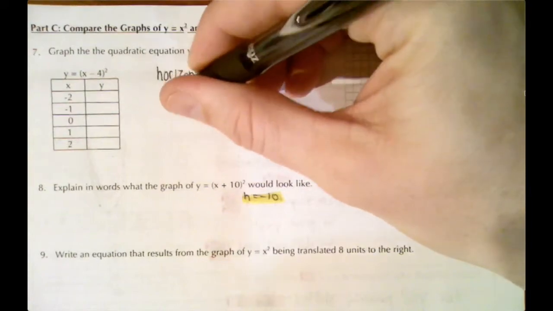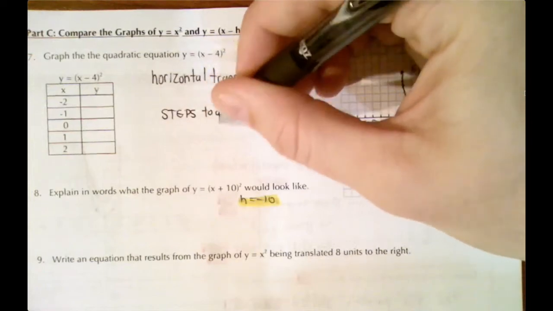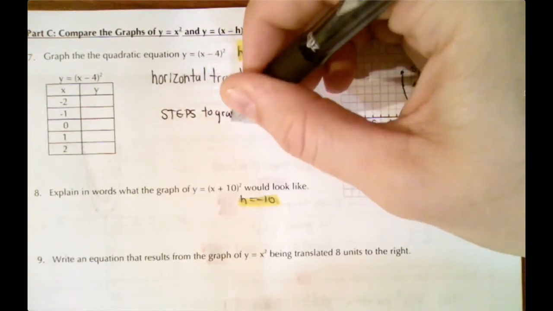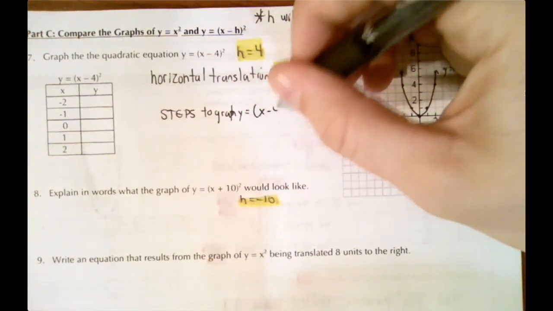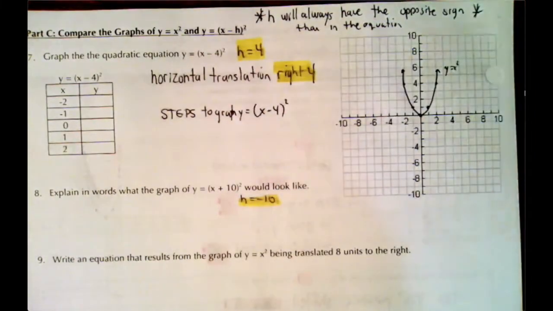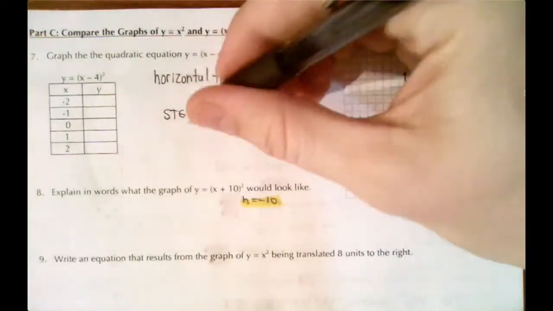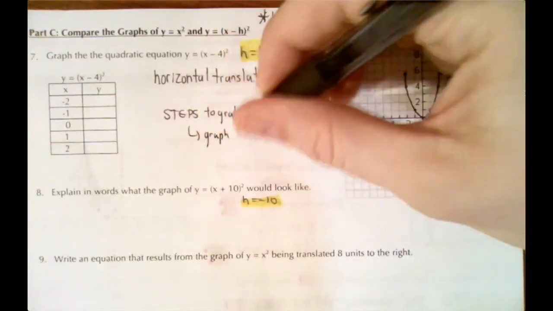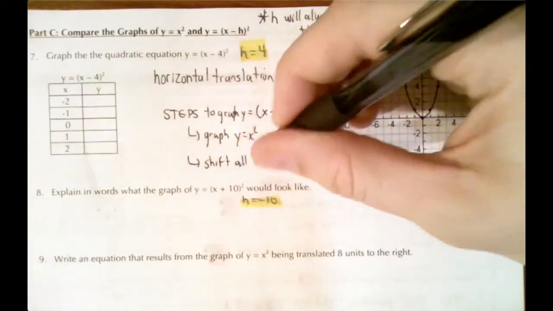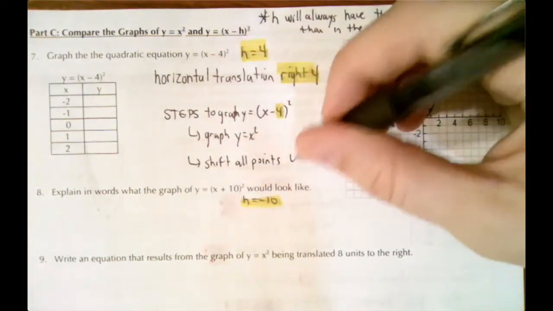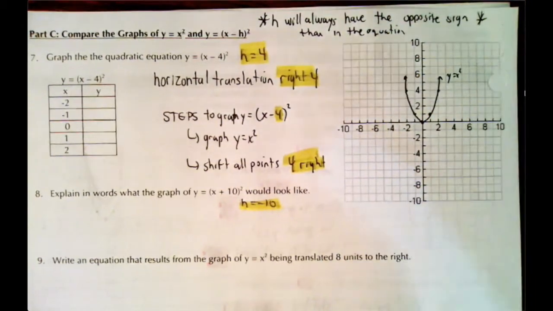So how would we do this? Steps to graph y equals (x minus 4) squared. Well, that minus 4, there's your h. What do we do? We graph y equals x squared, which we did, and then shift all points 4 right. So 4 to the right.